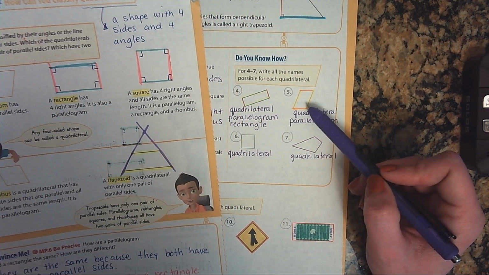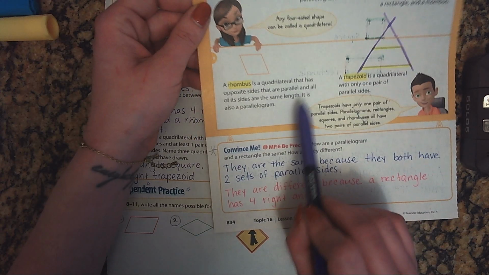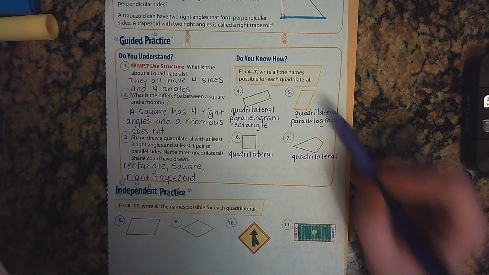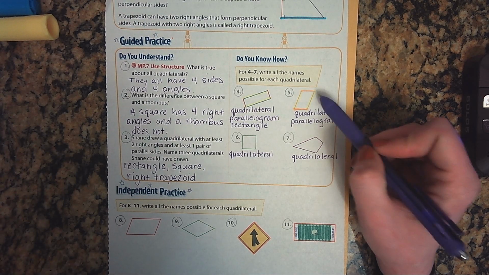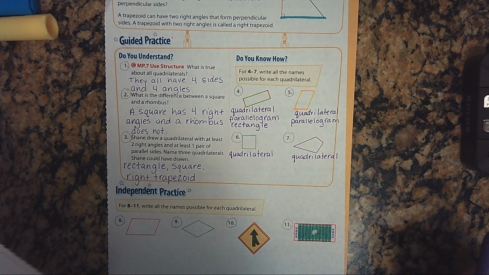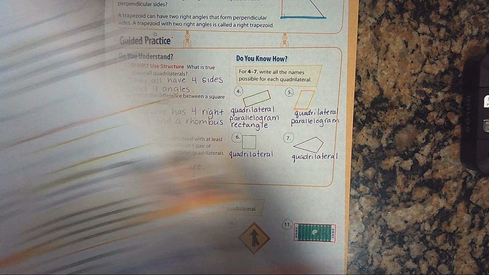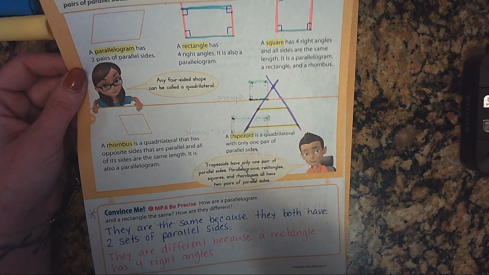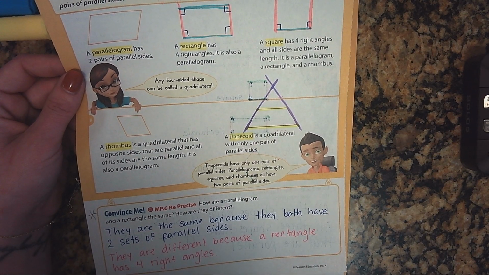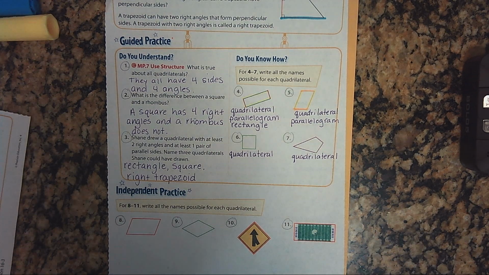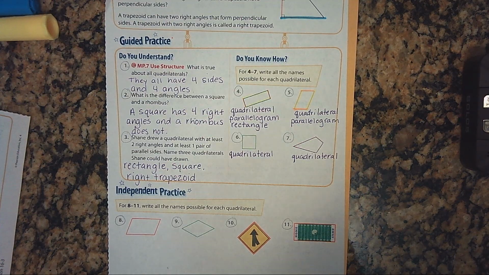We can't call it a rhombus because rhombuses have all sides that are the same length, and these two that I highlighted in yellow are longer than the orange sides. So we can't call it a rhombus. Can we call it a trapezoid? Well, a trapezoid is not a parallelogram, so no, it's not a trapezoid. These are the only two names for this shape. It is a quadrilateral, and it is a parallelogram.